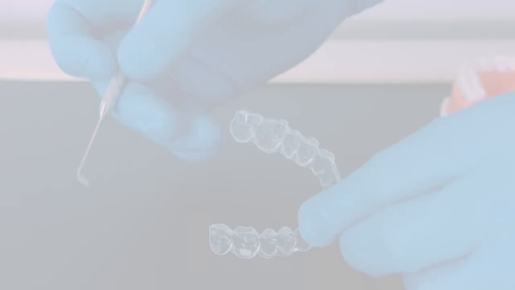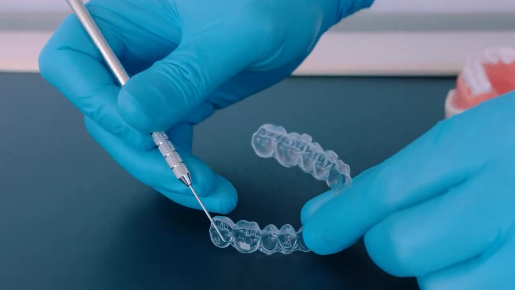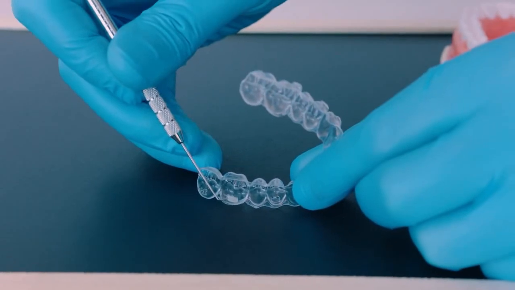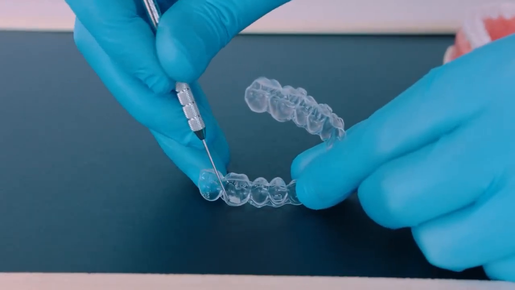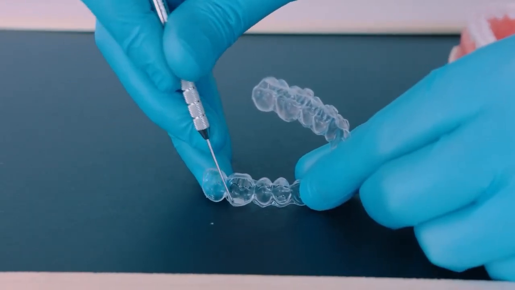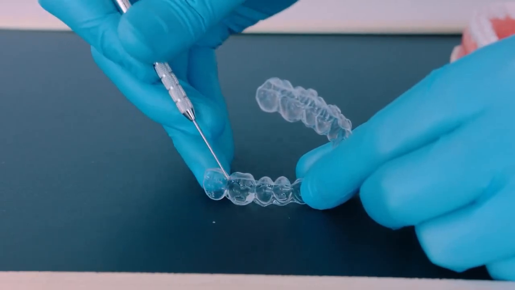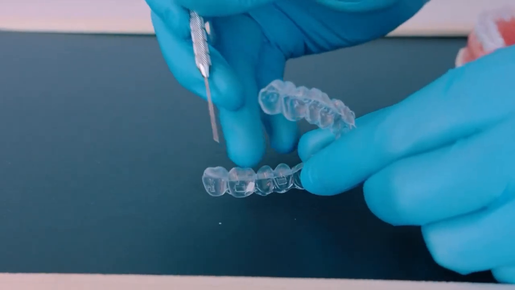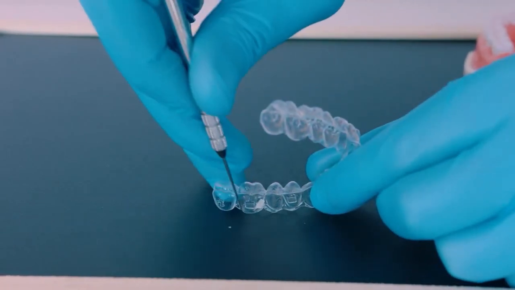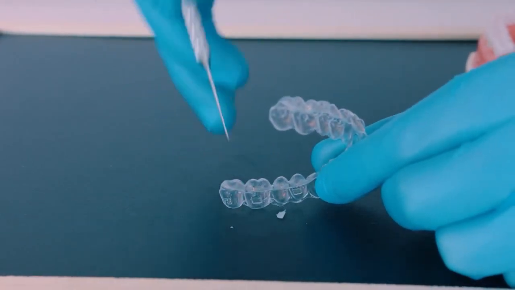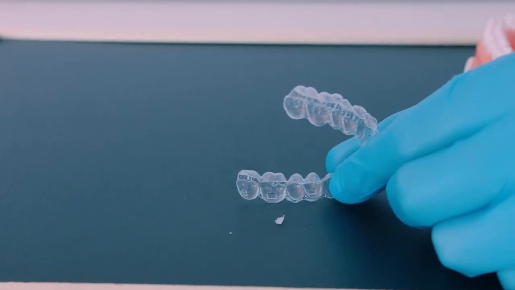If an attachment completely detaches during template removal, no need to worry. You can simply remove the composite within the pocket and repeat the procedure using the same template. Additionally, if one attachment debonds during treatment, you can reattach it using the current aligner step as a template after ensuring the fit is perfect.